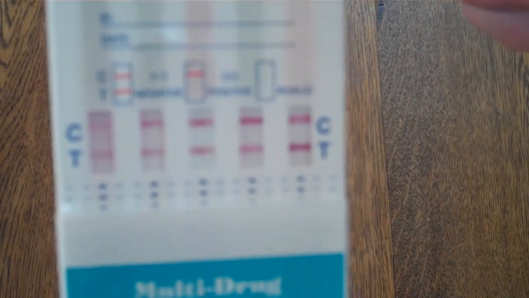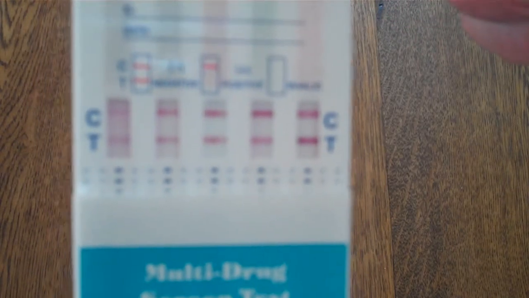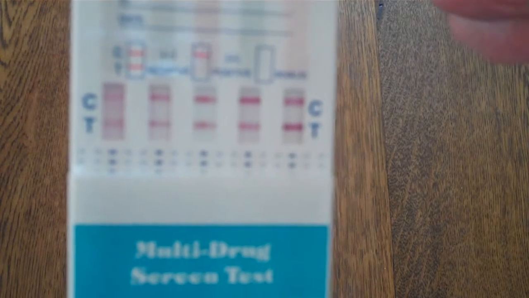So we have all negative results on this test. Bring it closer so you can see that. We've got clear controls and clear test lines. So this has not detected any drug present in that sample, and this is a clear negative result.